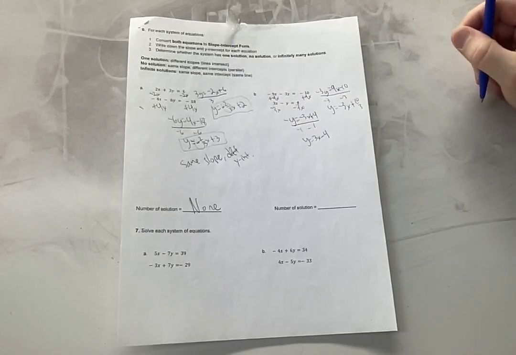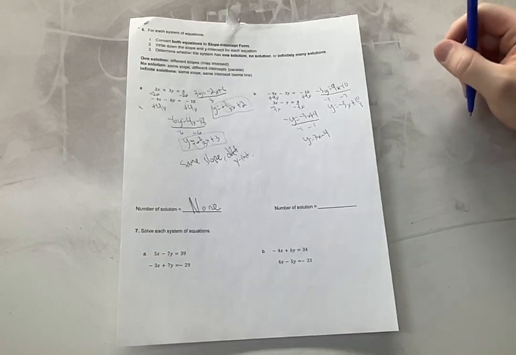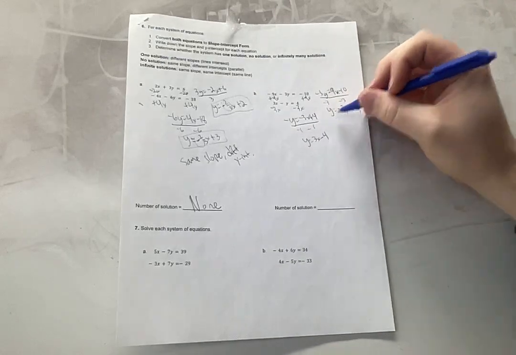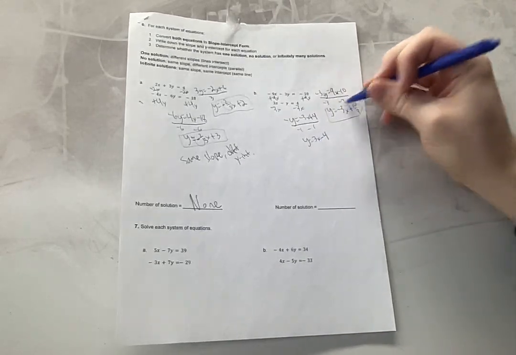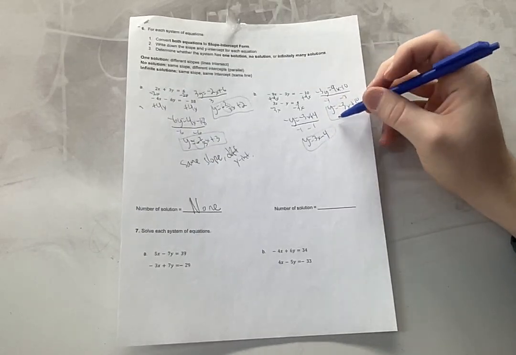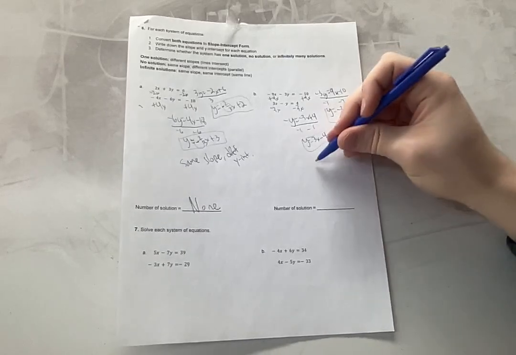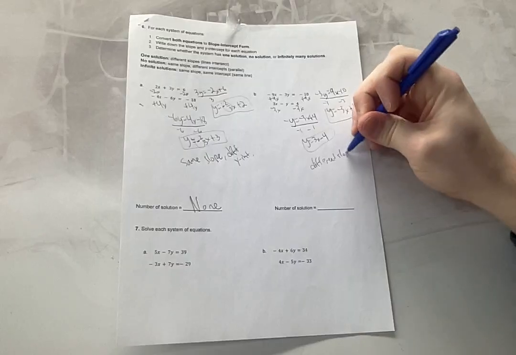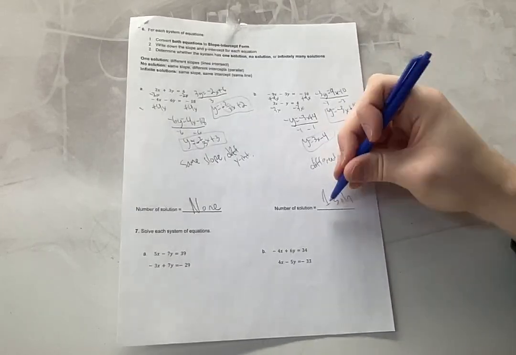So just by the fact that we have a positive 3 slope and a negative 3 slope here, we can quickly see that this is going to be a different slope, which automatically assumes one solution. One solution.